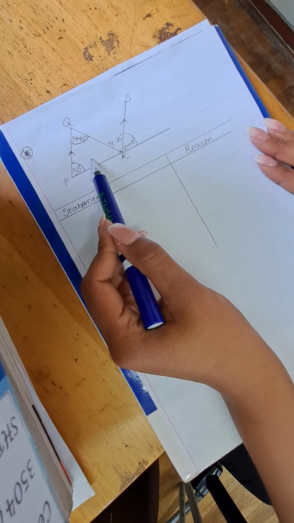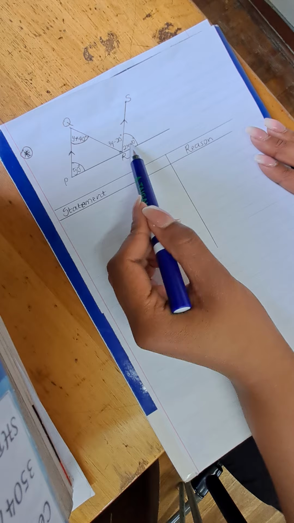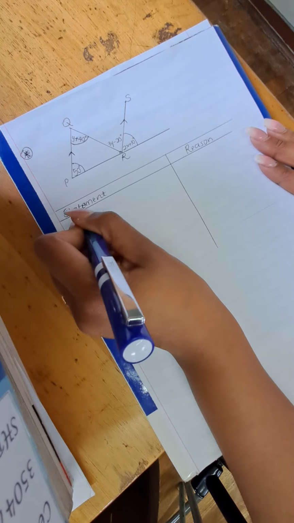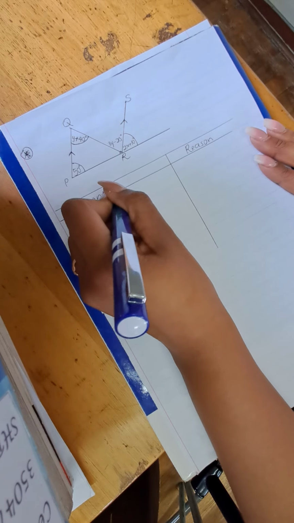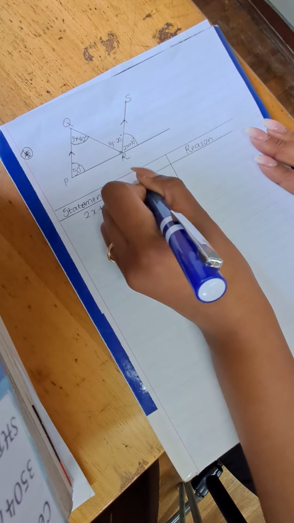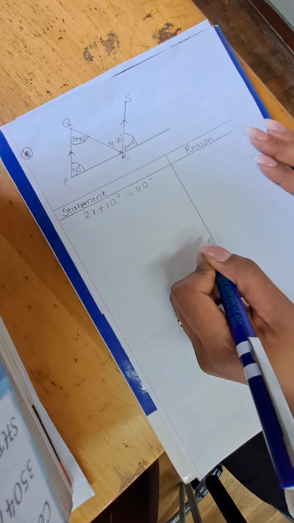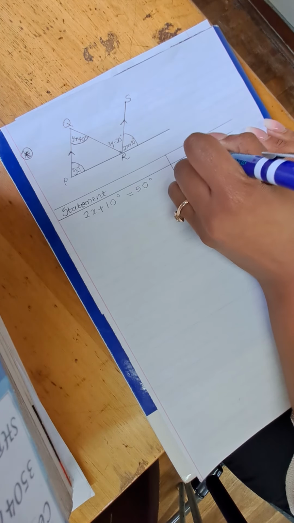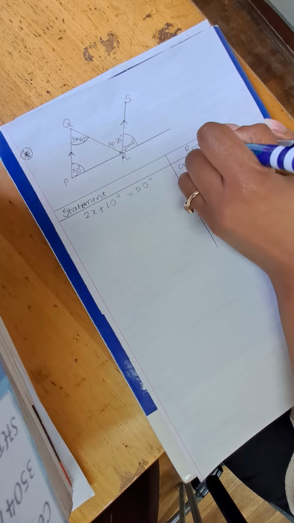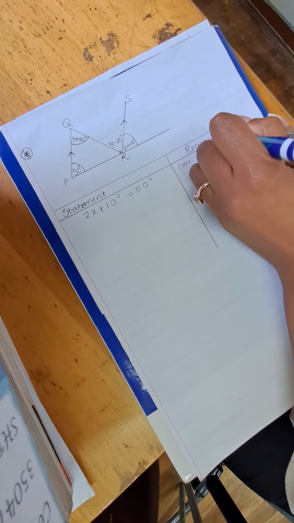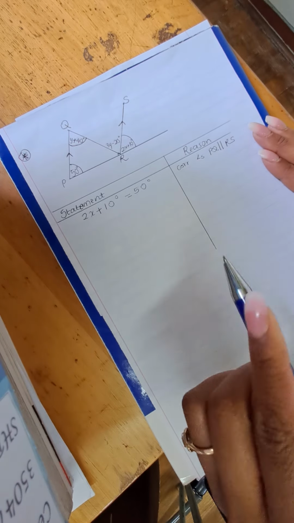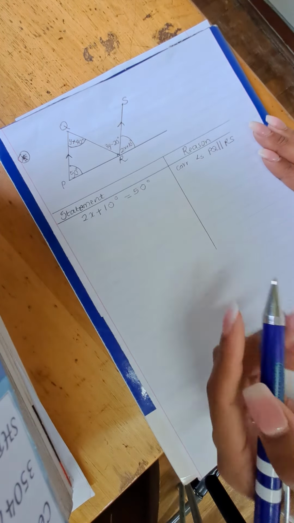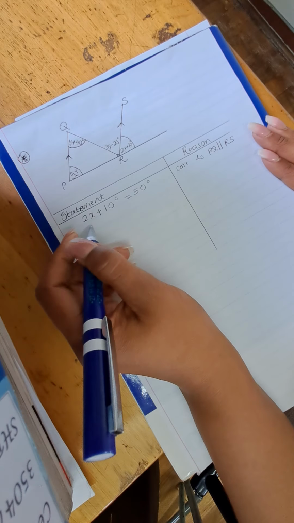You are having an angle below the line, an angle below the line. They are equal, meaning you will have 2x plus 10 degrees is equal to 50 degrees, which is corresponding angles. And then PQ is parallel to RS, because they did indicate with those arrows to show that our lines are parallel. Now we are solving for x.